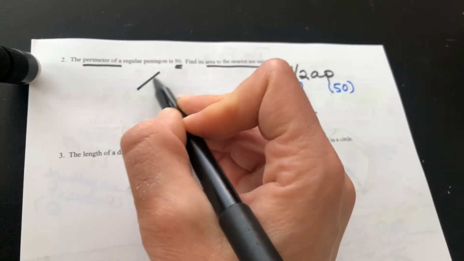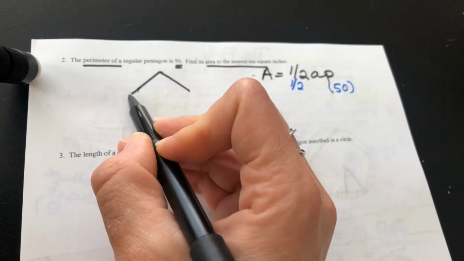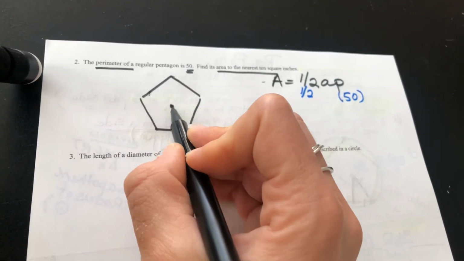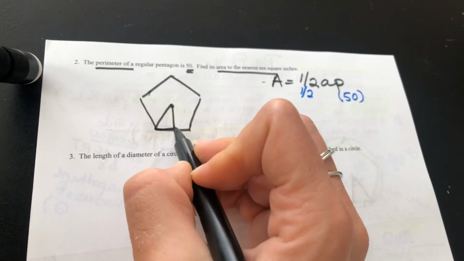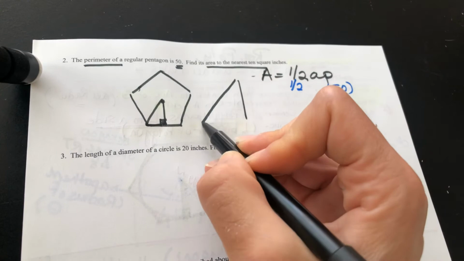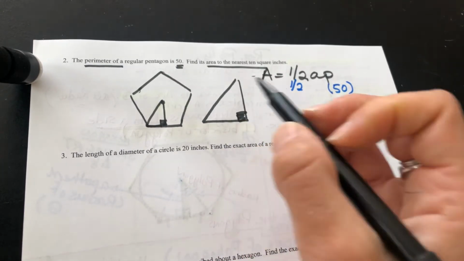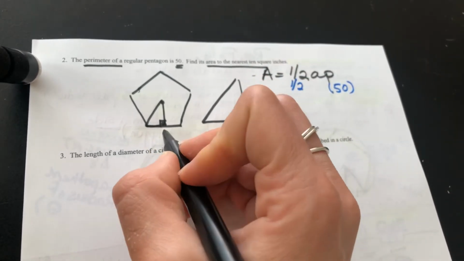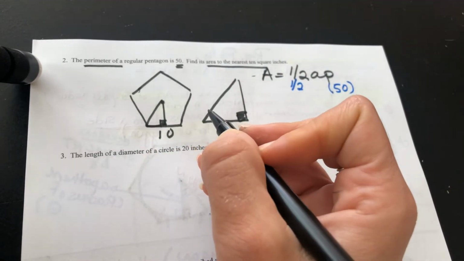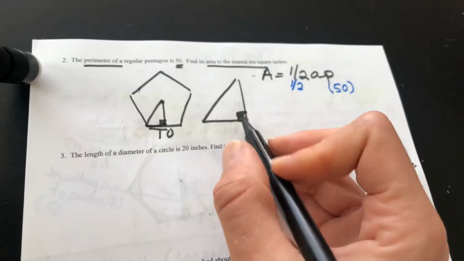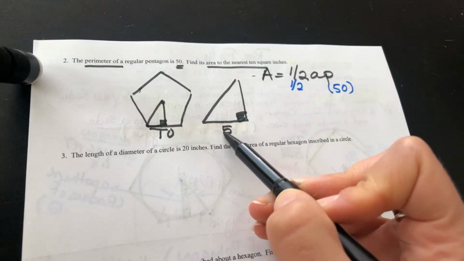So I'm going to do it again. I'm going to draw my pentagon. Probably should have drawn bigger. I'm going to take the triangle out. And as always, I'm going to do this. 90. I'm going to draw that triangle bigger so I can actually write on it. So if the perimeter is 50, what does that make each side? Well, obviously 5 sides, so each side is 10. If each side is 10, then that little segment here is 5.